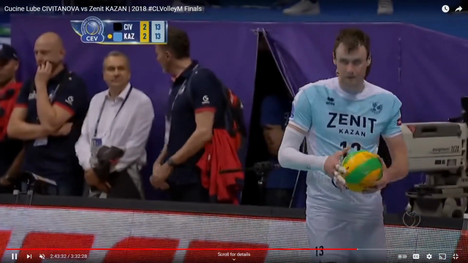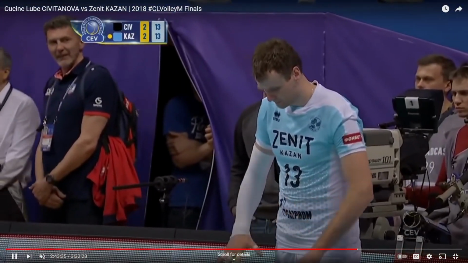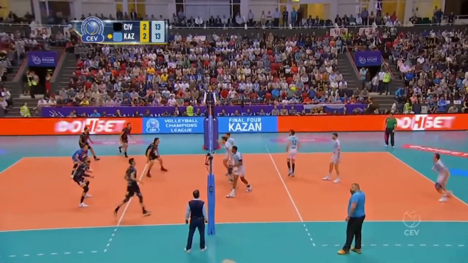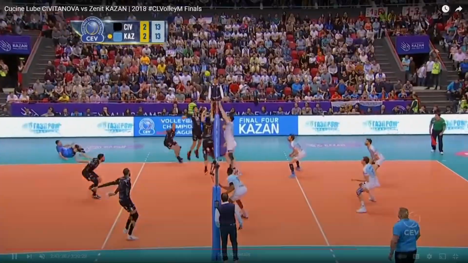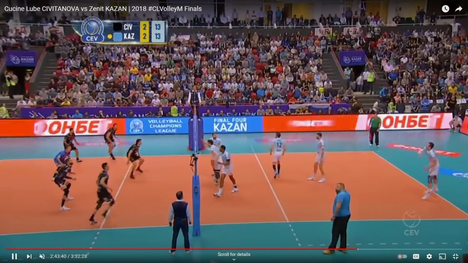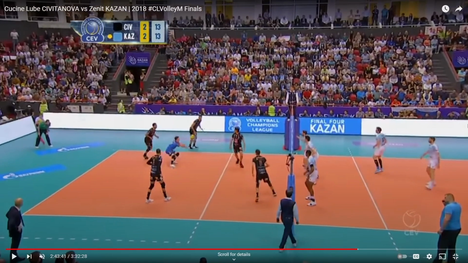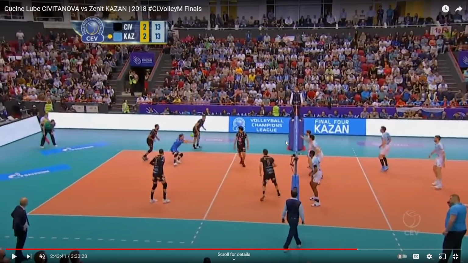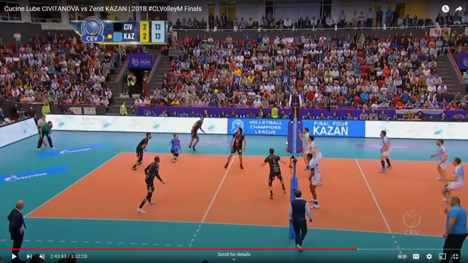So now Zenit Kazan to serve. Number 13 on to serve. Their other middle. And he serves it, and it's just a perfect pass. And let's see why. So the libero, because he's not facing the setter, you can see he drops his right shoulder in his platform to force the ball to the setter, and he keeps his shoulders forward. So he pushes the ball with his platform, and he comes up and he swings a little to force the ball to the setter.